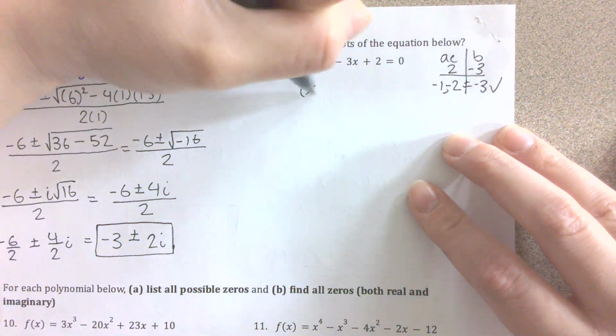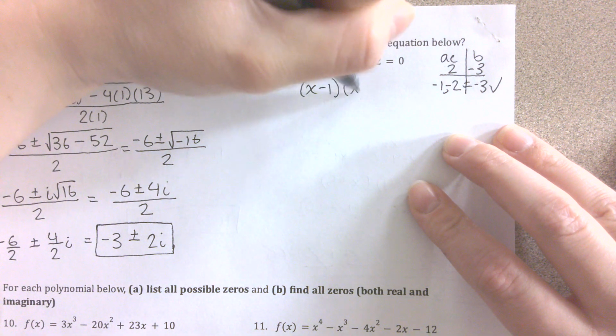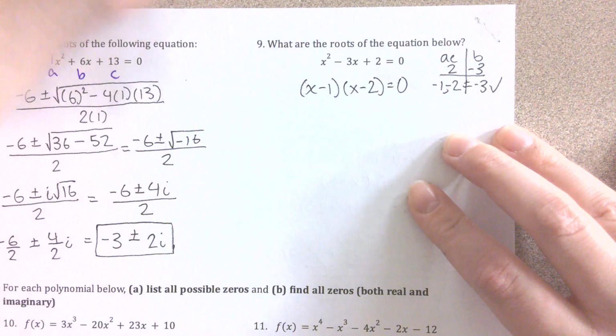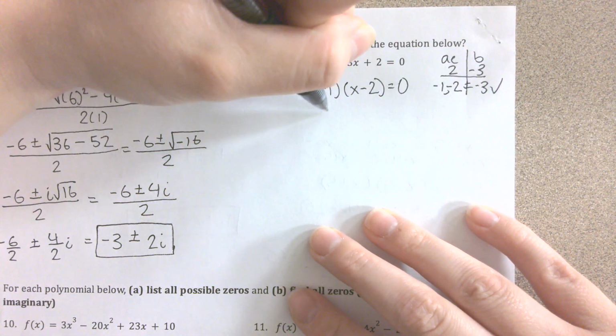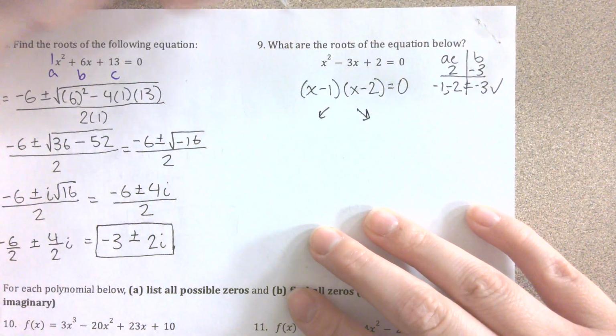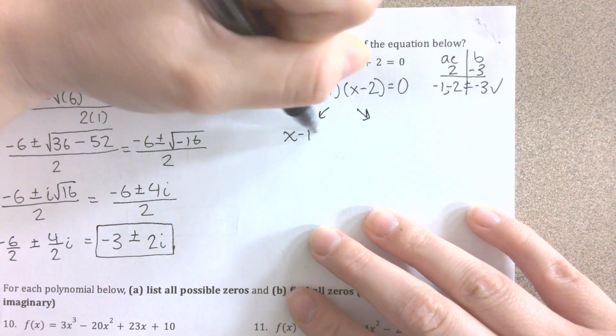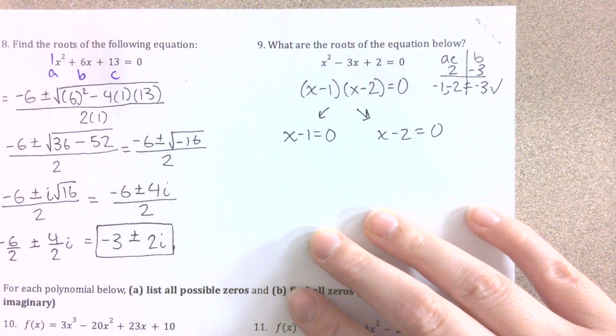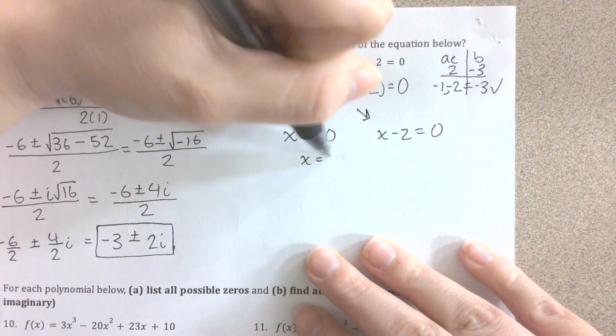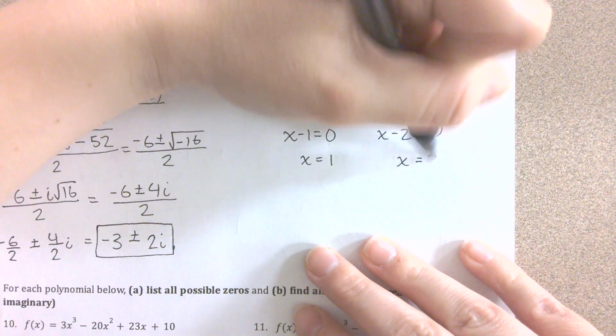So my factors are x minus 1, x minus 2 equals 0. Once you factor, we now separate these, and we individually set them equal to 0. x minus 1 equals 0, x minus 2 equals 0. So that gives us x equals 1 and x equals 2.